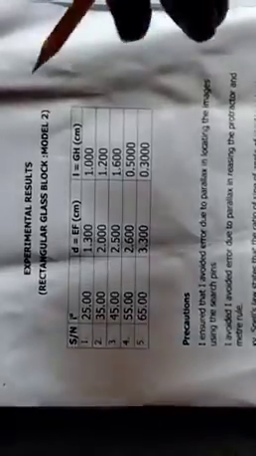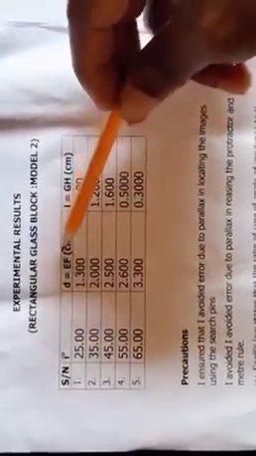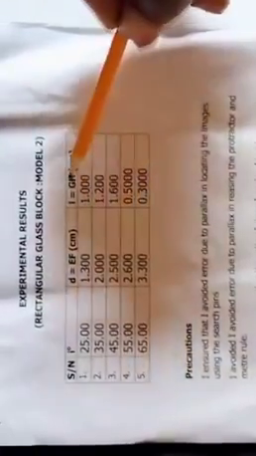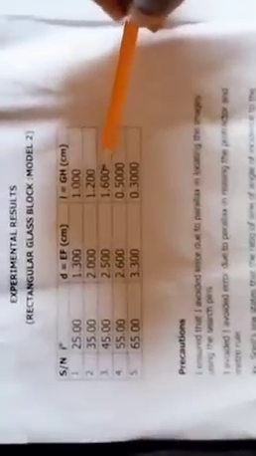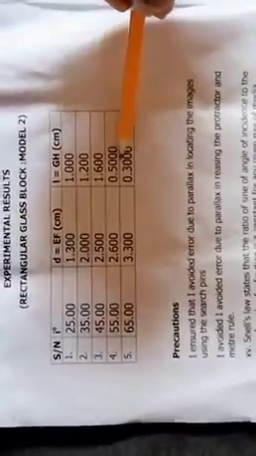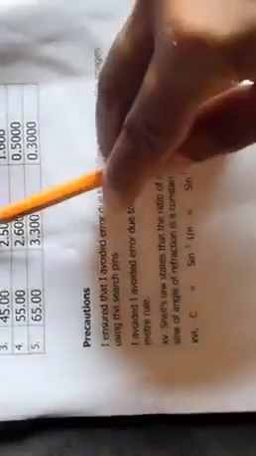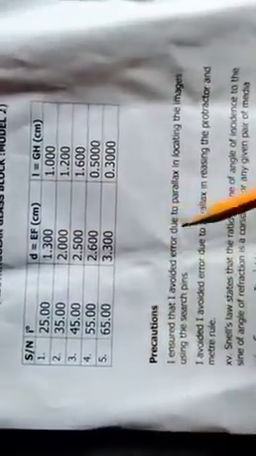So let's go to the graph. Here we have our processed result. We have the angle of incidence 25, 35, 45, 55, 65. We have our D, which is equivalent to EF: 1.3, 2.0, 2.5, 2.6, 3.3. We have our L, equivalent to GH in cm: 1.0, 1.2, 1.6, 0.5, 0.3. Everything recorded to 4 significant figures. So we're asked to plot D against L. Look at the values of D, the range from 1.3 to 3.3.